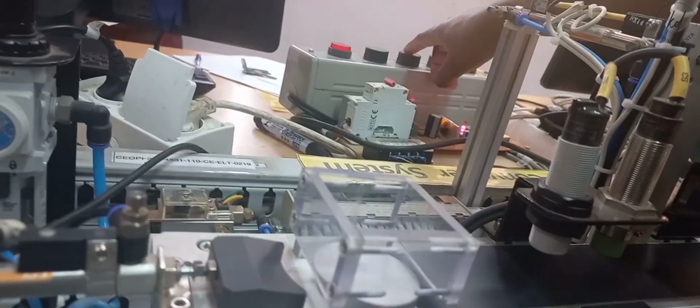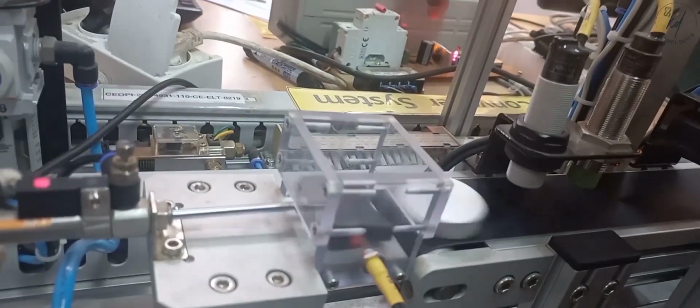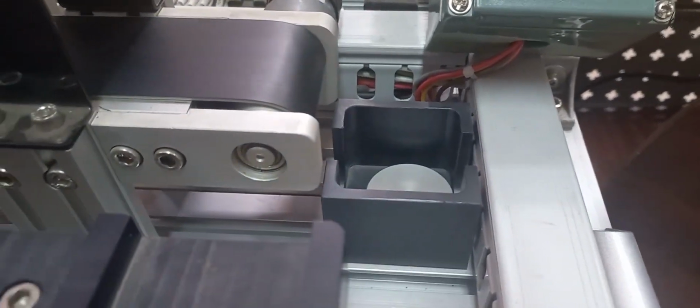The magazine sensor S1 now detects an object, and as we press the push button, the supply cylinder solenoid valve activates and the object moves along the conveyor and delivers the product.